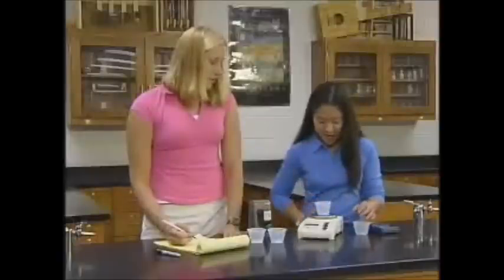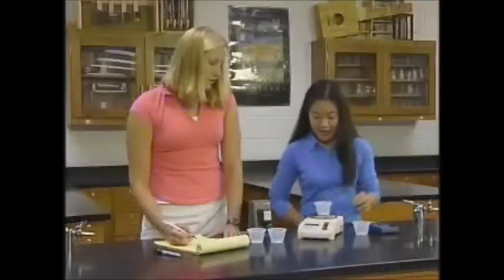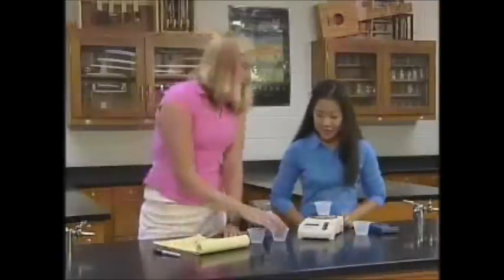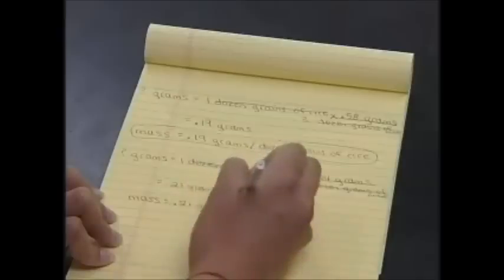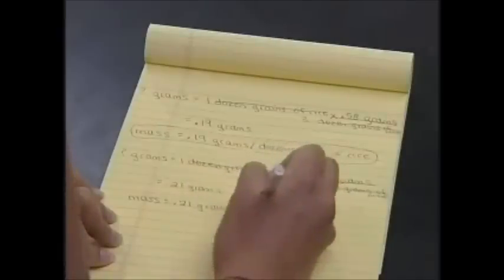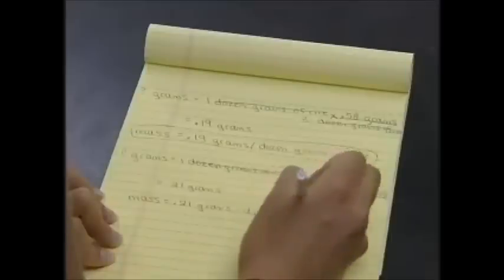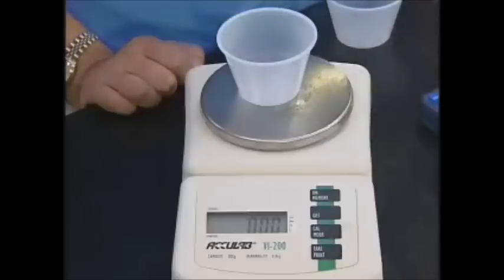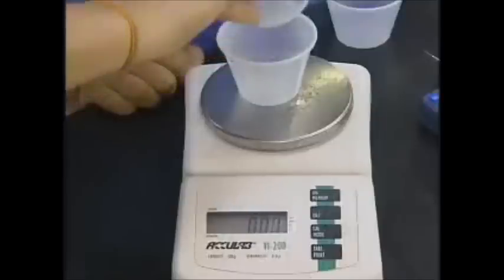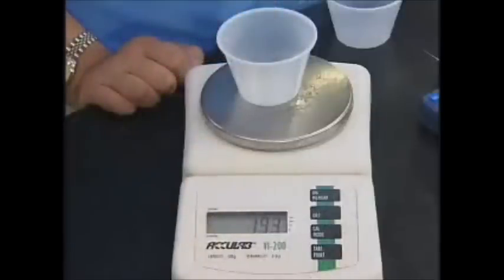To check this, the students are now going to find the mass of 6 dozen grains of rice. The mass is 1.24 grams, which gives a mass of 0.21 grams per dozen grains of rice. Allowing for experimental error, the two calculations are the same. Now the students find the mass of a sample of an unknown amount. The mass is 1.94 grams.